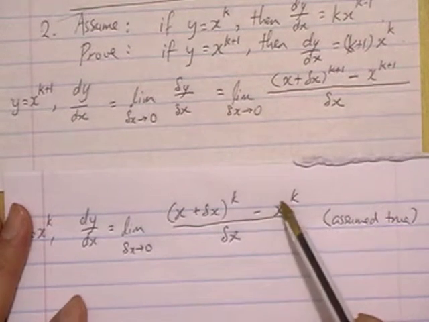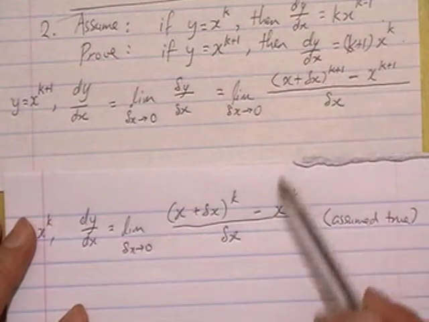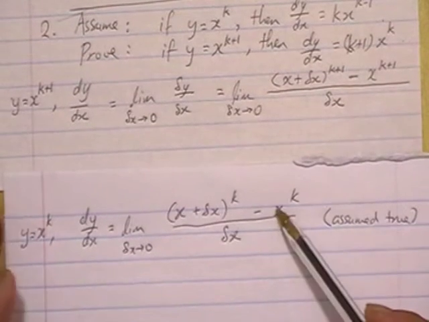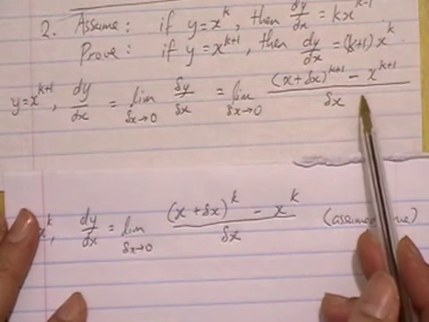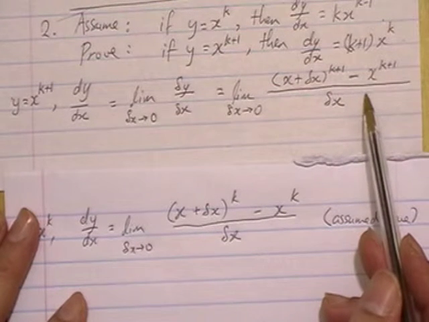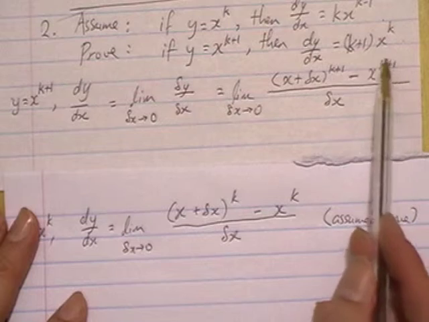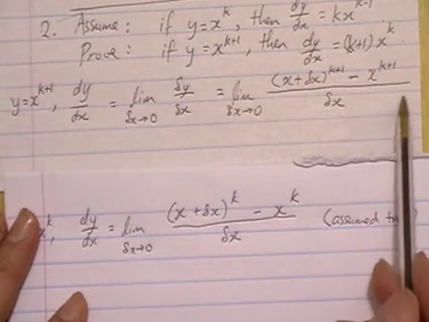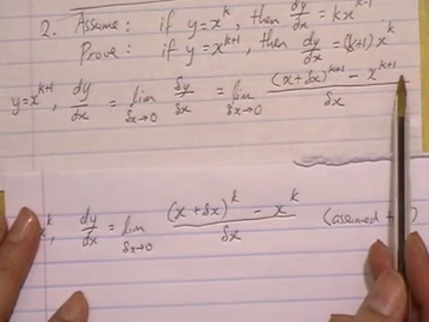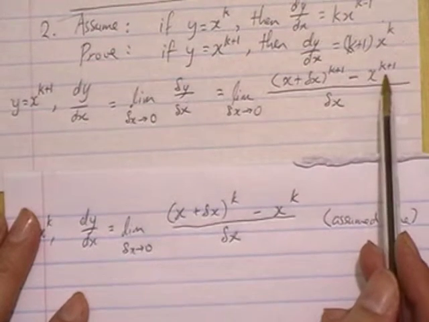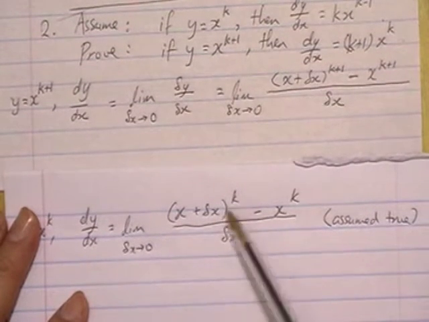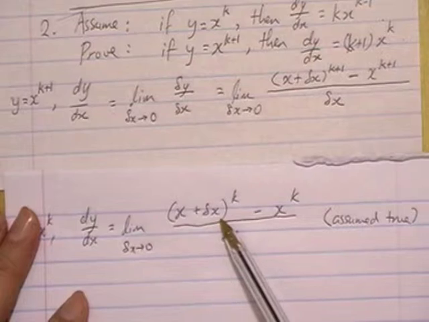Now we can compare this with this. They do look quite similar. Perhaps I might be able to rearrange this until some part of this becomes the same as this.